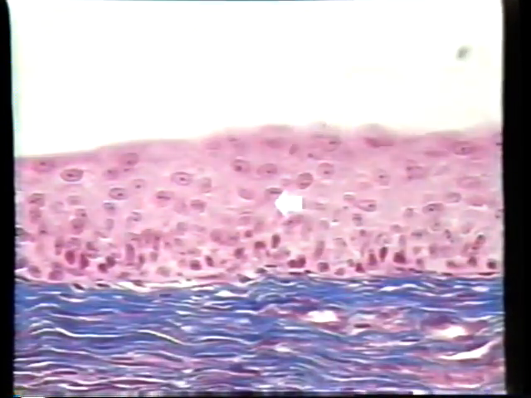And the final question, question number 10. Classify this epithelium that stretches from here to here. What is it? What kind of epithelium is it? And if you said transitional epithelium, you're absolutely right.